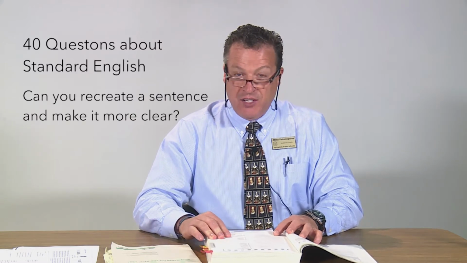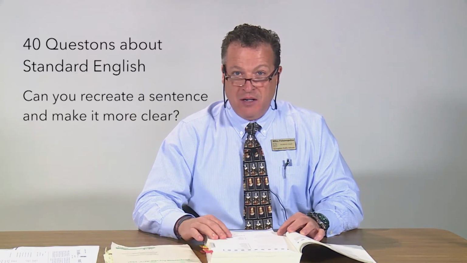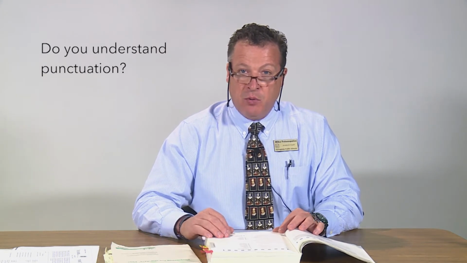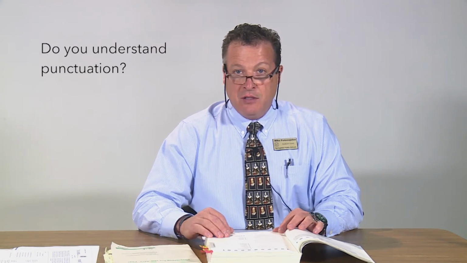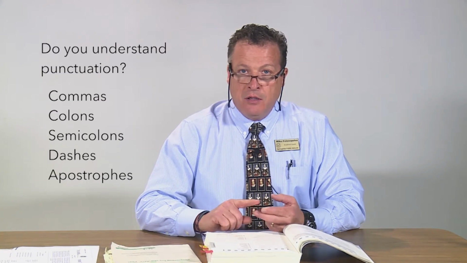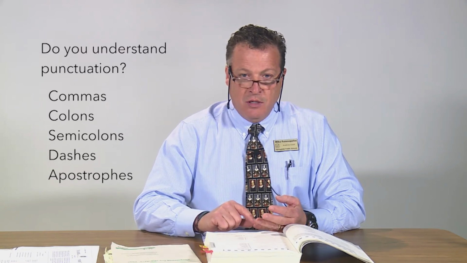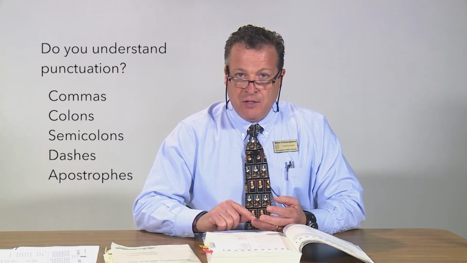Again, this is the vast majority of the English portion of the ACT test. It deals with grammar, usage, and mechanics in English. Can you recreate a sentence and make it sound even more clear than it was before? Do you understand punctuation? Some of the bigger punctuation moments that you're going to see on the English portion of the ACT test are commas, colons, semicolons, dashes, dealing with apostrophes.